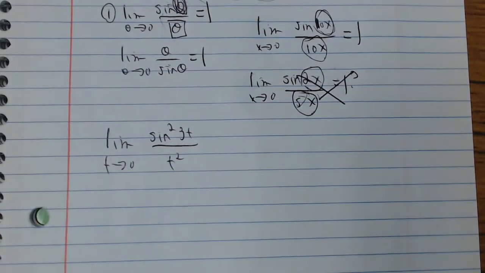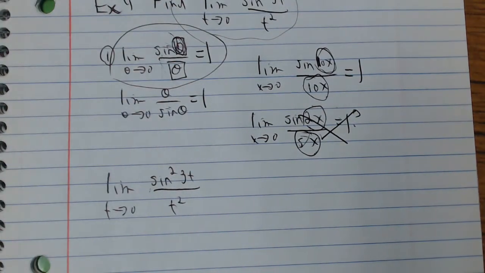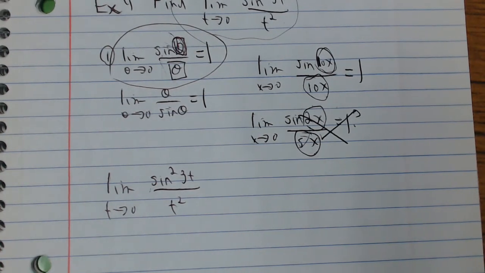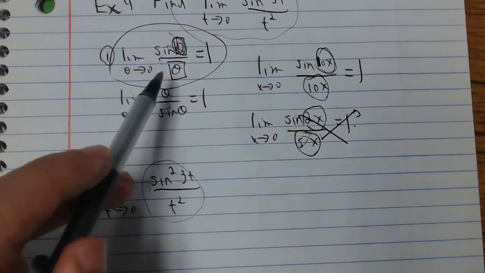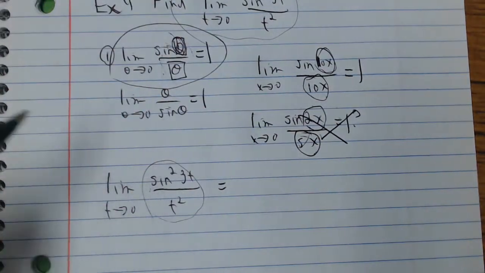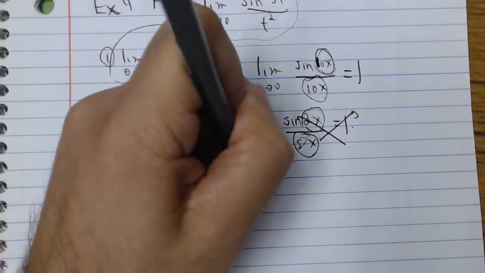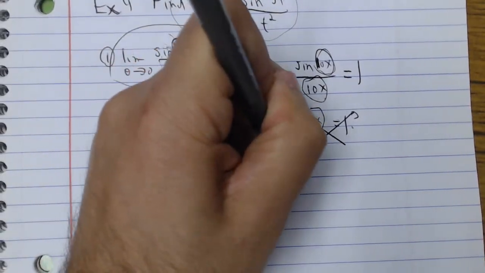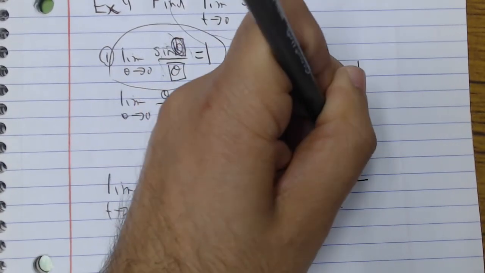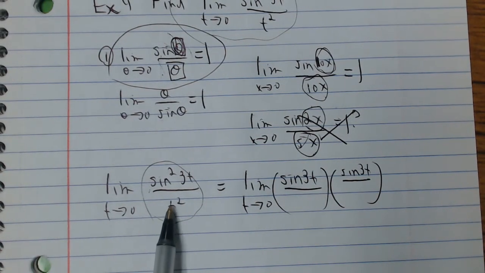Now, I definitely want to use this property here. But what's the problem? Over here I have sine, but here I have sine squared, and I have t squared. So I want to get this to look as much like that as I can. Since I have a sine squared here, I could rewrite this as the limit as t approaches 0 of sine of 3t over blank, and sine of 3t over blank. Then I could also separate the t squared, because I have two of them.